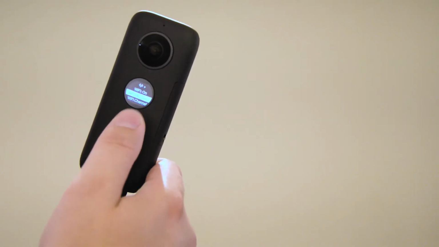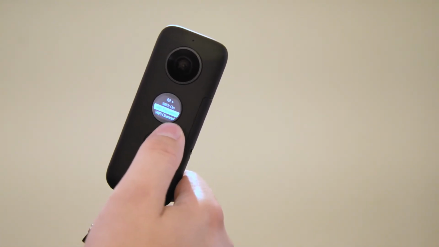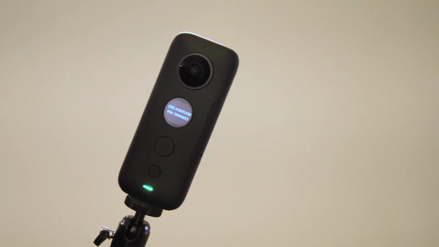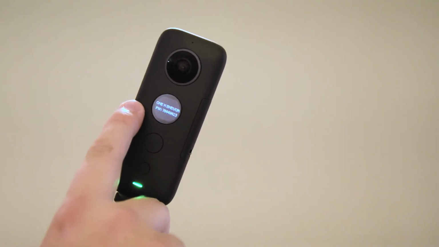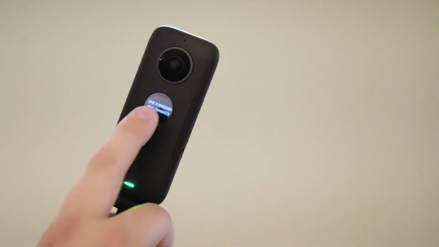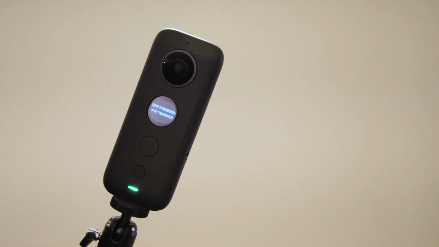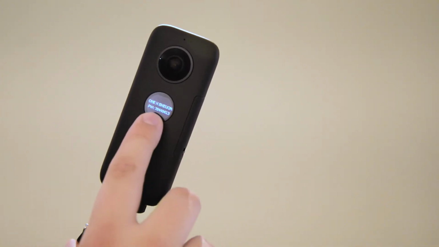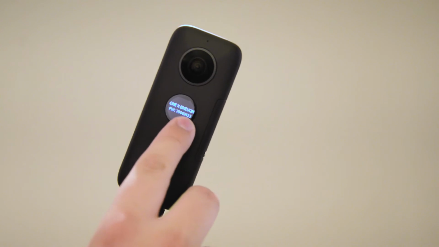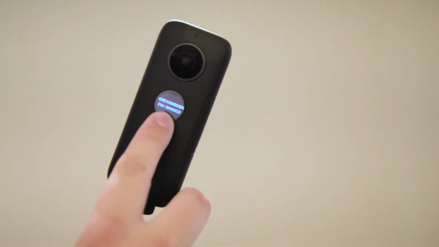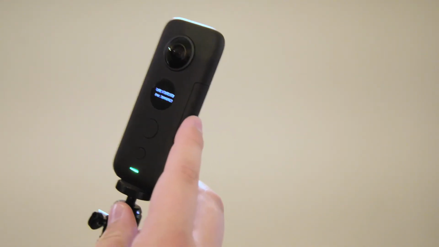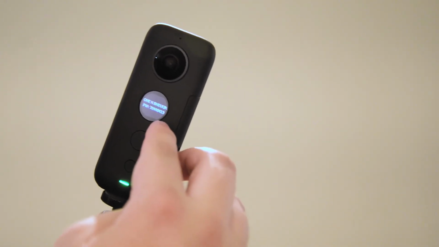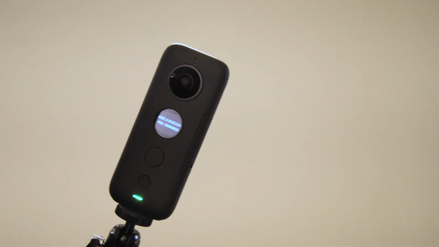So to log into the Wi-Fi, you'll need to have Wi-Fi on. You'll find the Wi-Fi password, and you'll use the Insta360 app, the Insta360 ONE X app, on your app store. Download that. Then you'll use a password unique to the camera. That's the Wi-Fi password. This actually has its own Wi-Fi network. So you connect by putting in this Wi-Fi password, and boom, you're in.